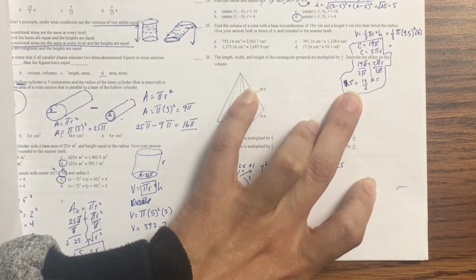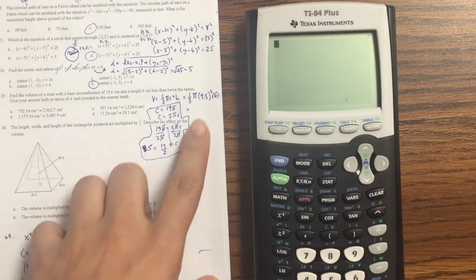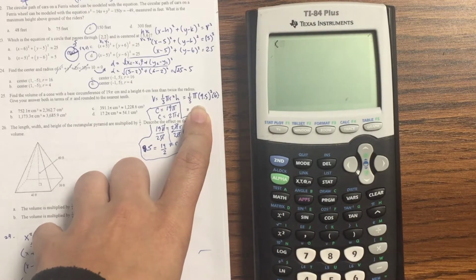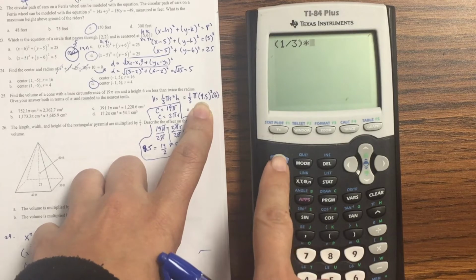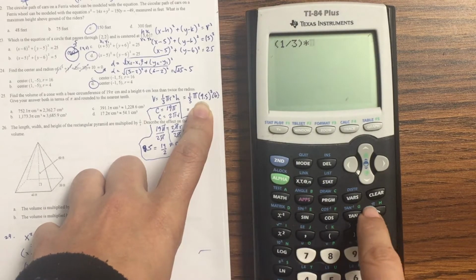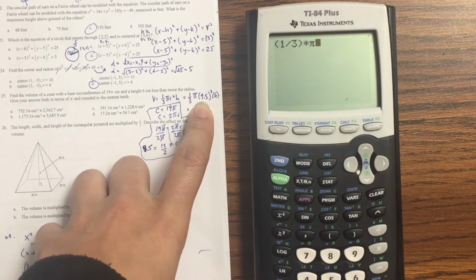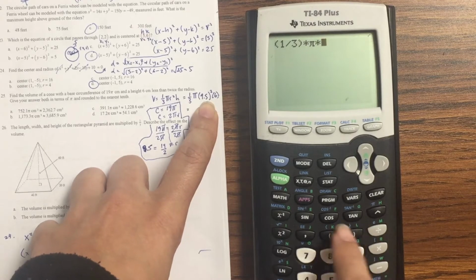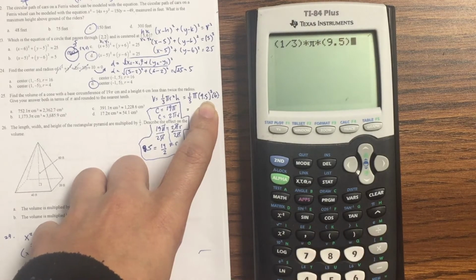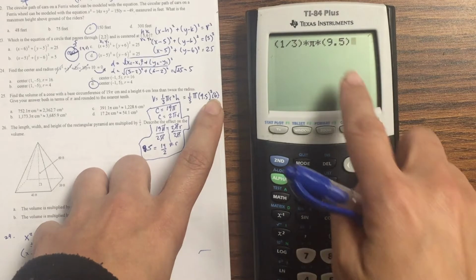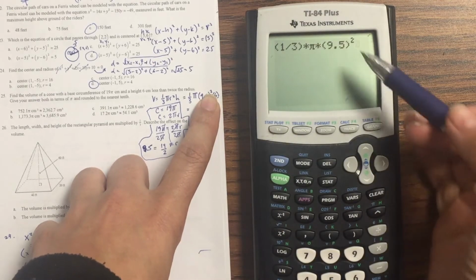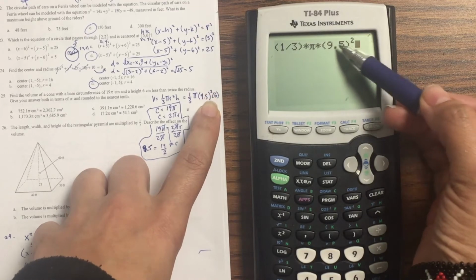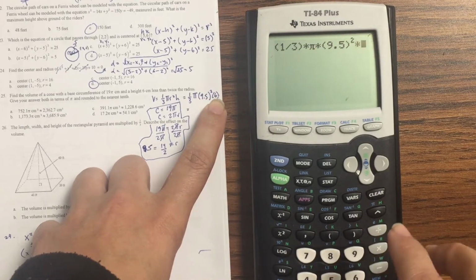Okay, so then you're just going to put all that in the calculator. Make sure you use parentheses with the fractions. So 1 divided by 3, that's 1/3, times pi. To find pi, hit second and then this little arrow, because that's blue pi, times 9.5, and I'm going to put it in parentheses because I want to say 9.5 what? Squared. So it's going to square whatever's in the parentheses, which is 9.5. All right, times 6.